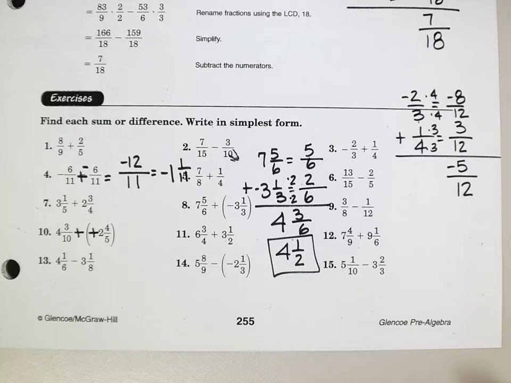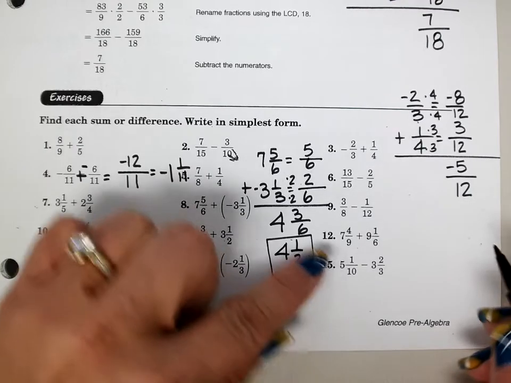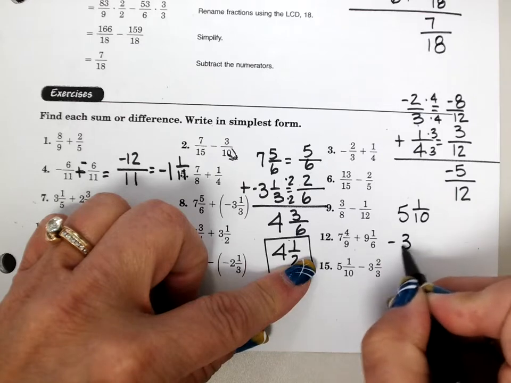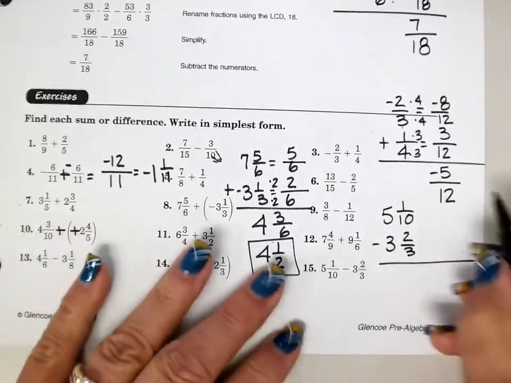I'm looking at number 13. Nope, not number 13. Which one did I want to do? Let's do number 15. I've got 5 and 1/10 minus 3 and 2/3, because I want to do another borrowing one.